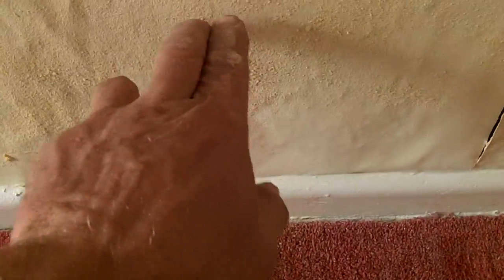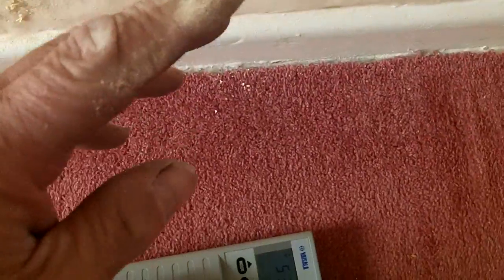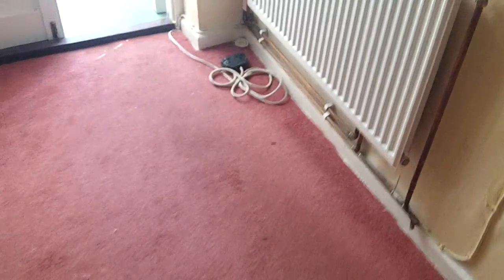Now the rising damp wallies would stick their ping pong meter in here, and because of these salts, and you can see my hand is getting covered in salt and paint, they get 100% here. This would be completely soaked with rising damp, and in actual fact there's nothing there. It's bone dry as usual.